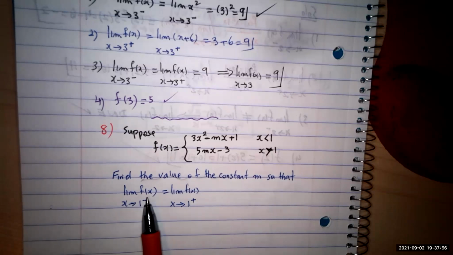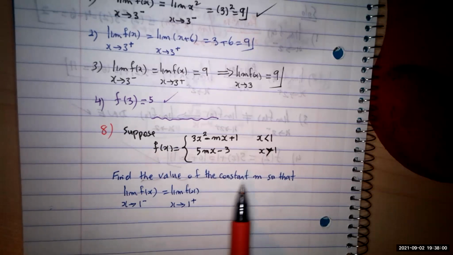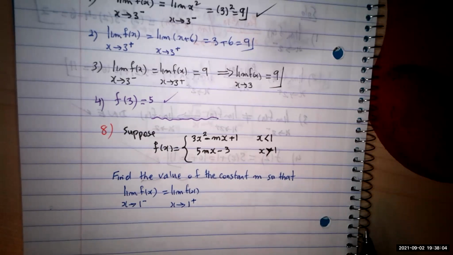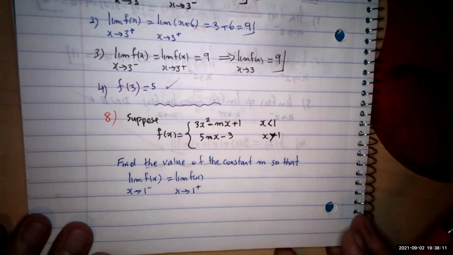You let them equal to each other. As soon as you let them equal to each other, that's an equation you solve for m. Very easy procedure. So you want to find the m so that these two limits are the same. So find these limits, the right and the left limits.